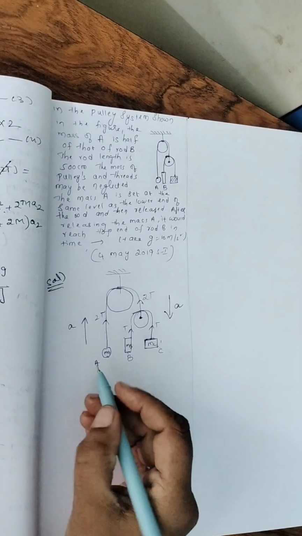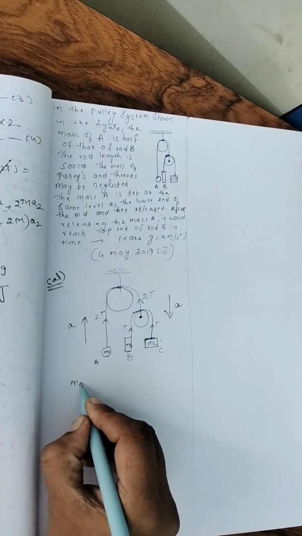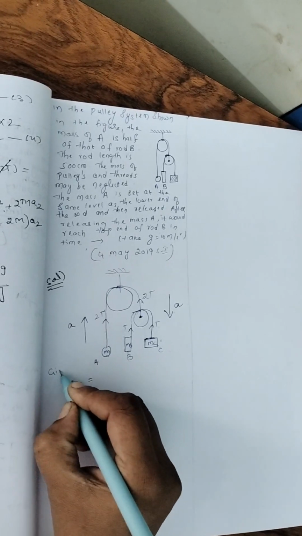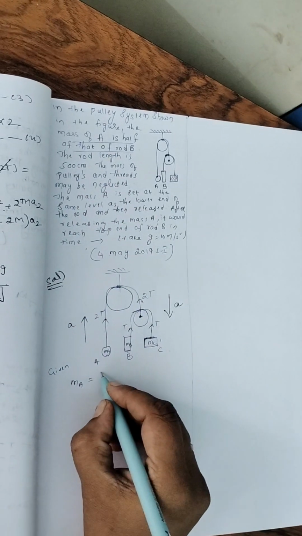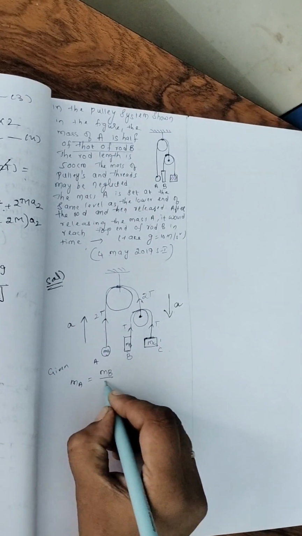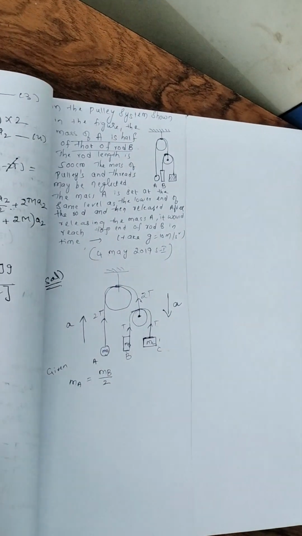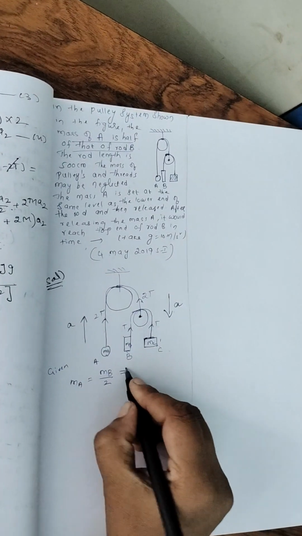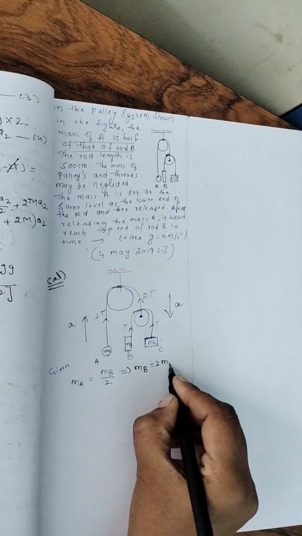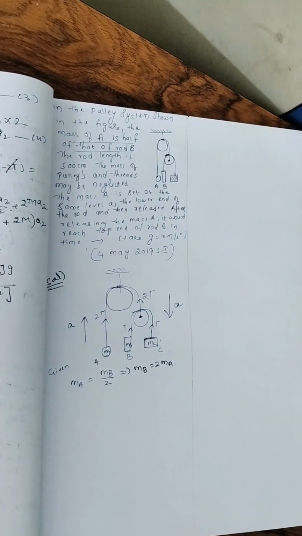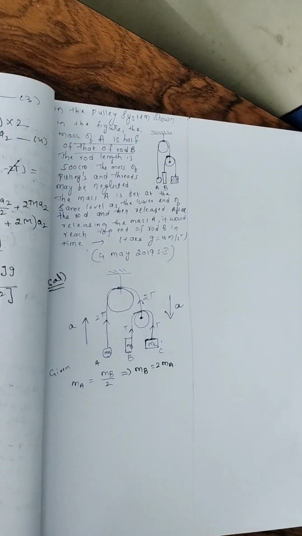First, what he said: body A is half of the mass of body B. So from this, what will we get? MB is equal to 2MA. First one completed.